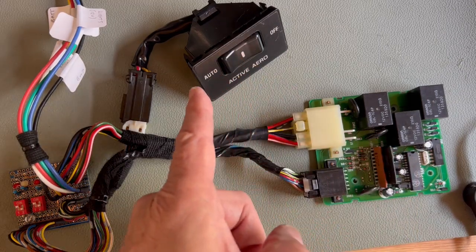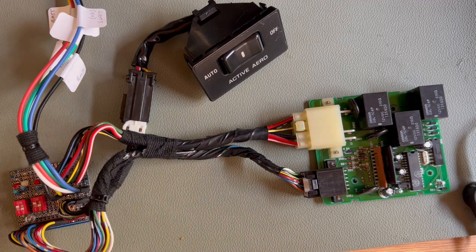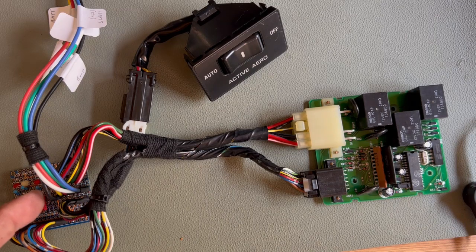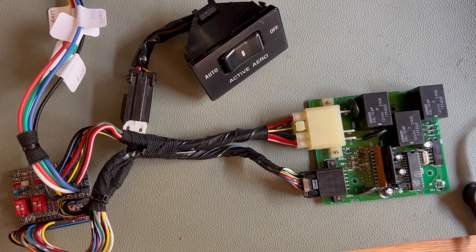Here's the Active Aero switch that sits in the dashboard center console to control the Active Aero. And then over here we've got our special test rig, which has some micro switches to simulate the limit switches in the spoilers, and some LEDs that show us the motor drive to both the front and rear spoiler. The Active Aero switch is currently in its middle position, power is off.